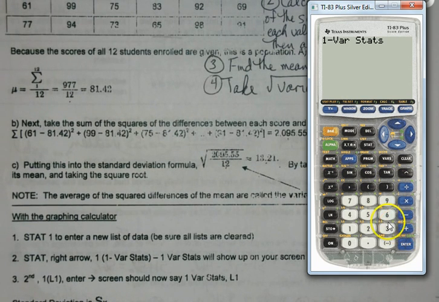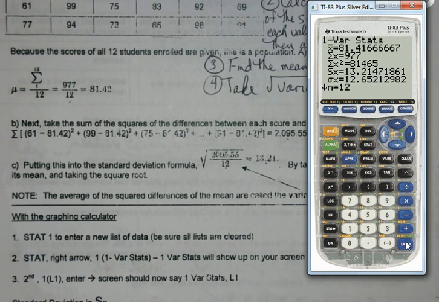To get my list up, I'm going to hit second and the number 1, because I just typed all my statistics into list 1. By doing that, and now I hit enter, it does a bunch of work for me. You're like, what the heck does all that mean? All right, just a second here. We are going to pause while we do some calculating.